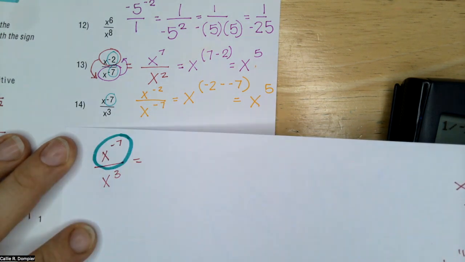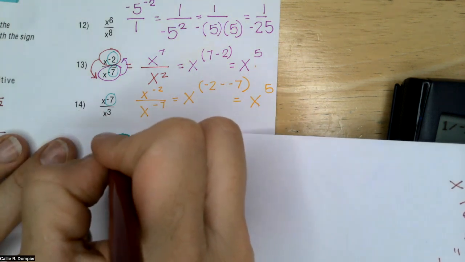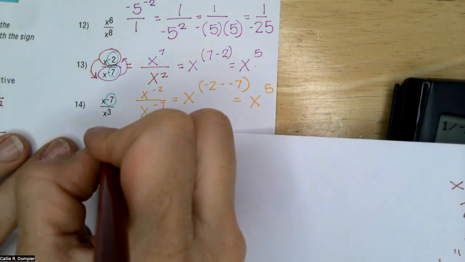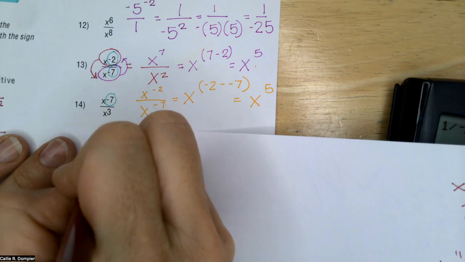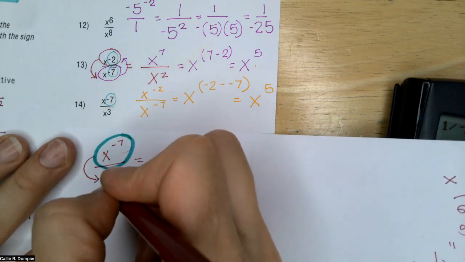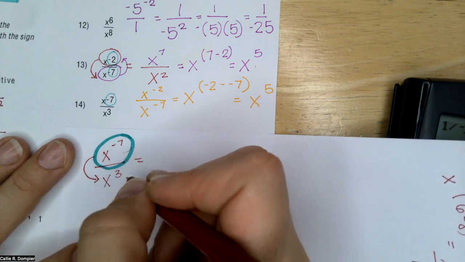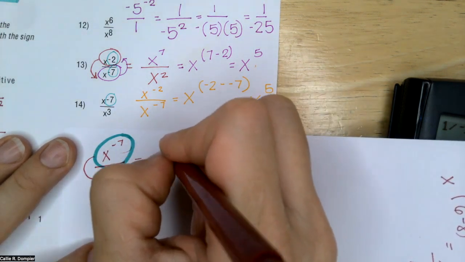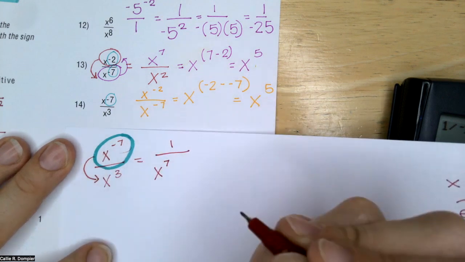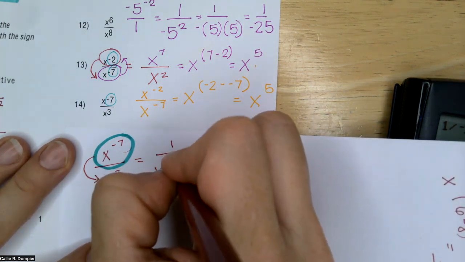But what we have practiced doing is moving the base with the negative exponent across the fraction bar. So it already has a fraction bar. You already have something in the denominator. I need to move the one term in the numerator down to the denominator, and I get, right? But there was already something here.